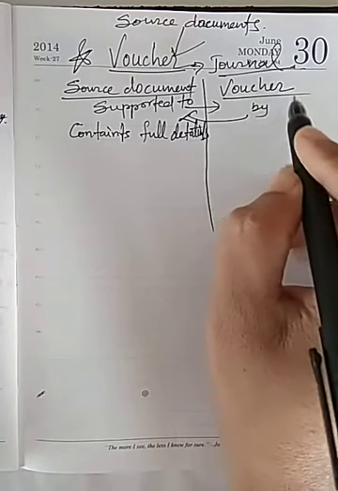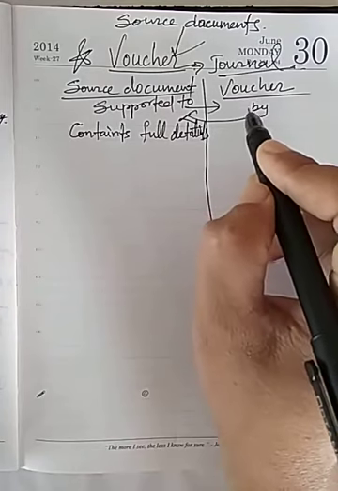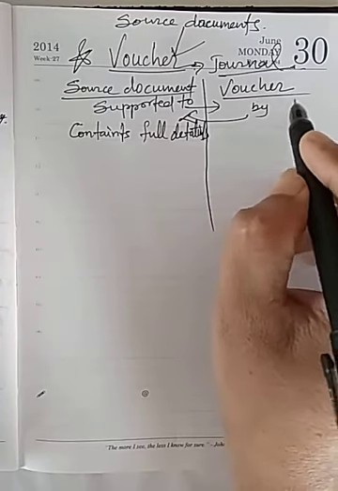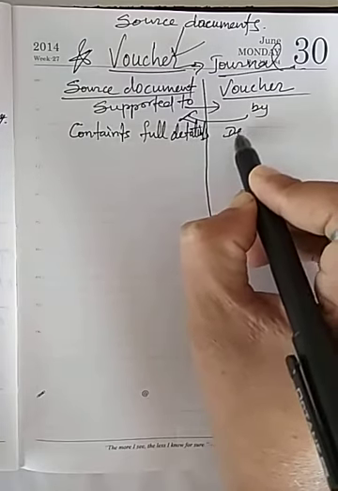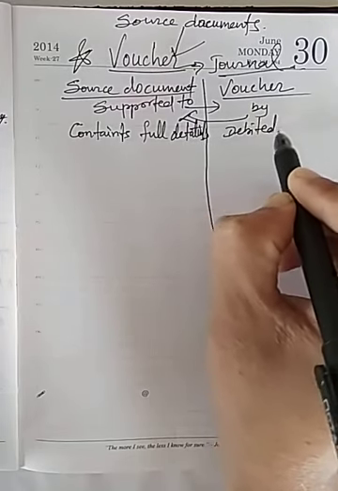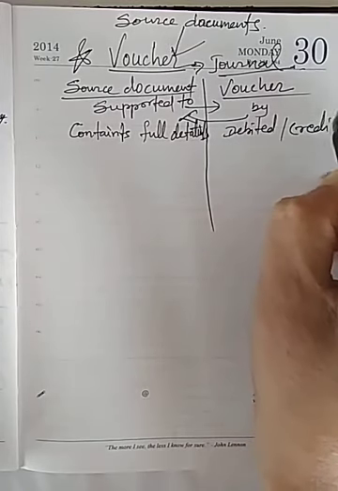But a voucher puts emphasis on which account is to be debited and which account is to be credited.